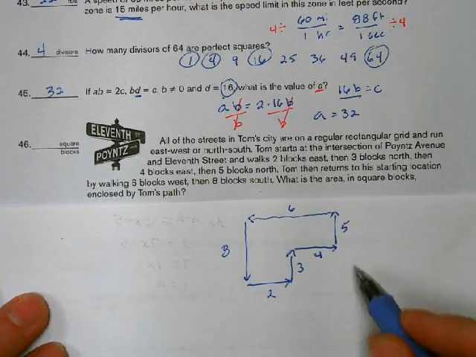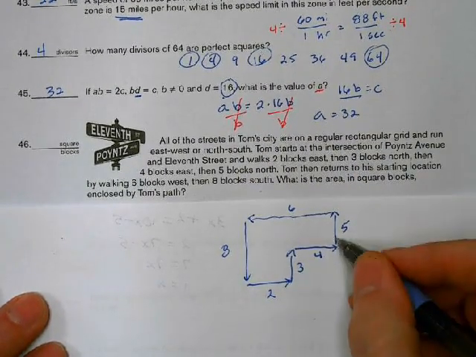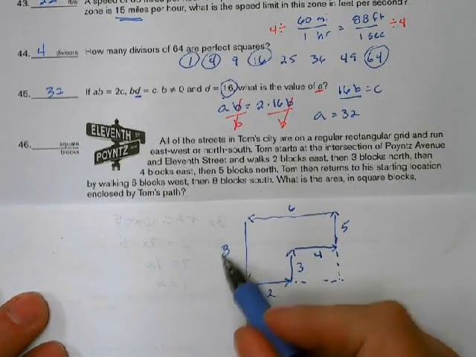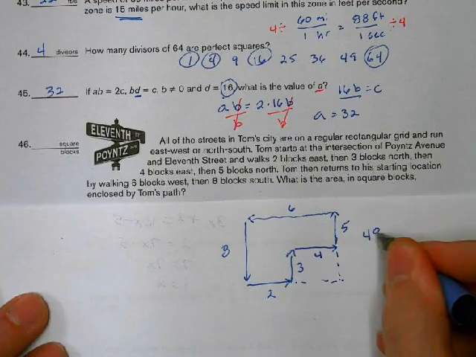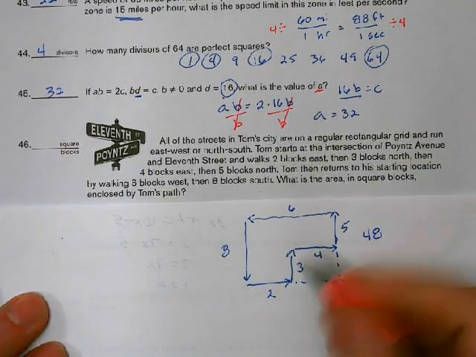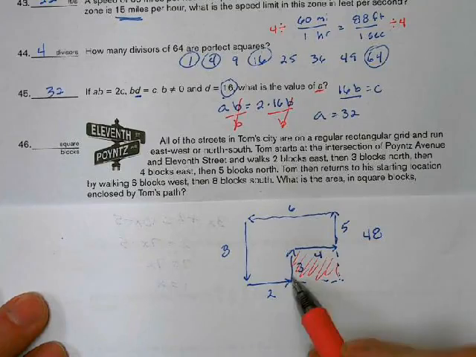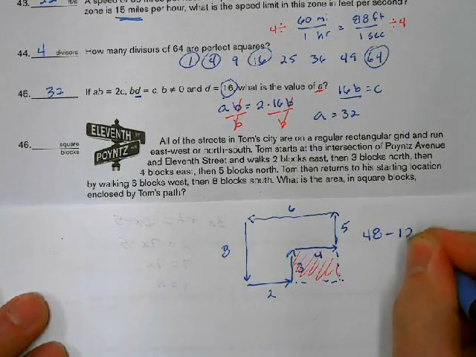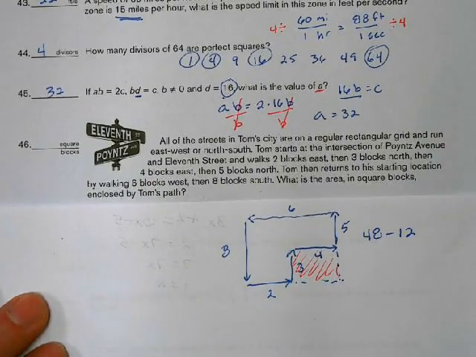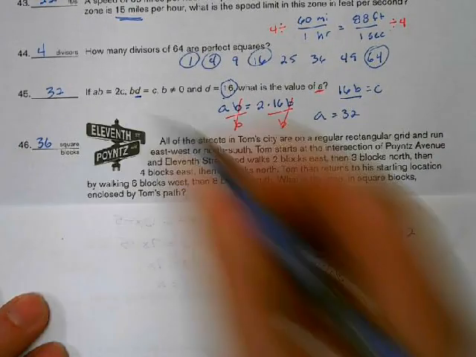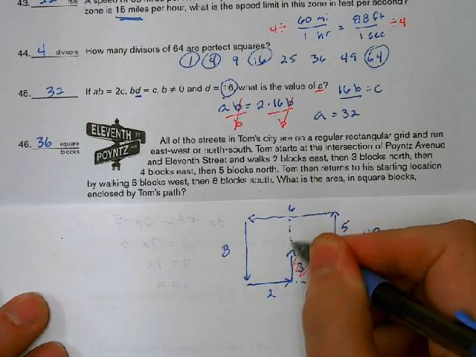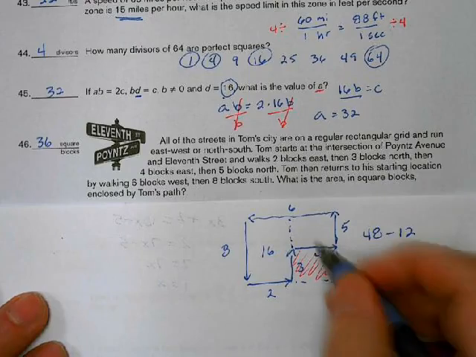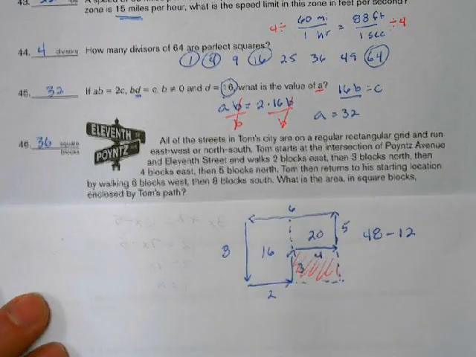All right, well, there's a couple ways you can do it. The entire area here, if I count this section, would be 8 times 6, which is 48. And then I can subtract this section right here, which is 3 times 4. So the total area is 48 minus 12, which would be 36. You could have also split it up right here and done 2 times 8 is 16, and then 5 times 4 is 20, and we still get 36 when we add up those two areas.